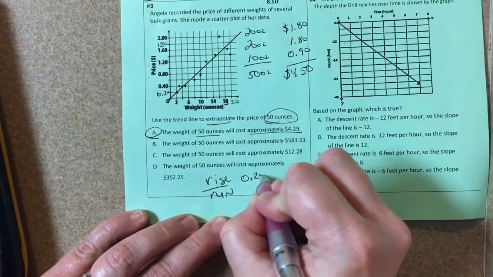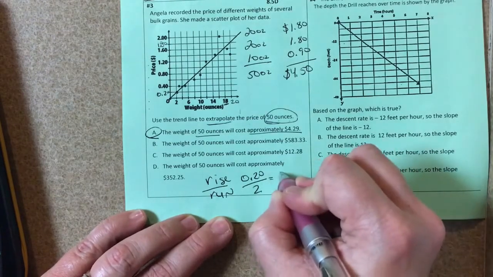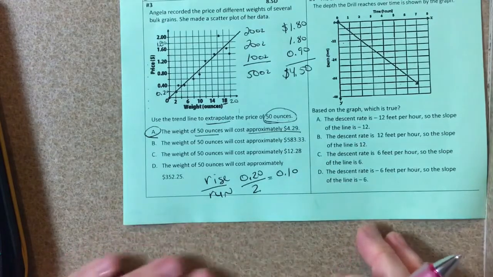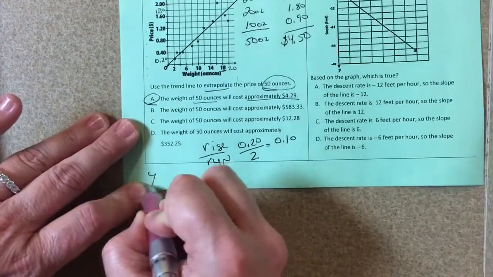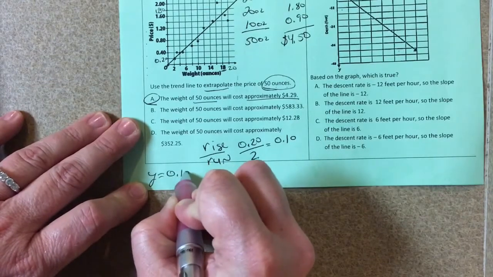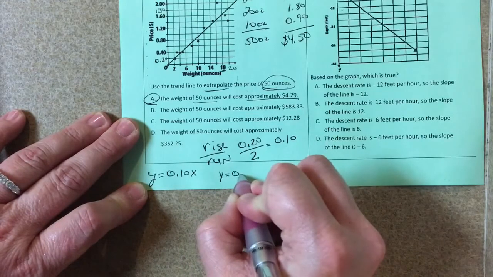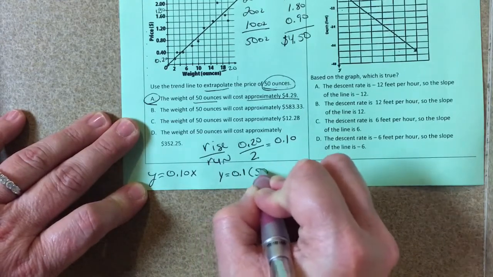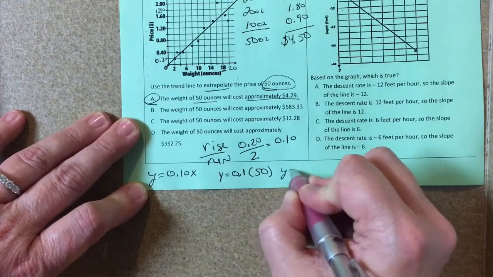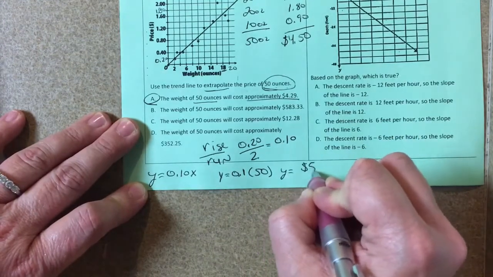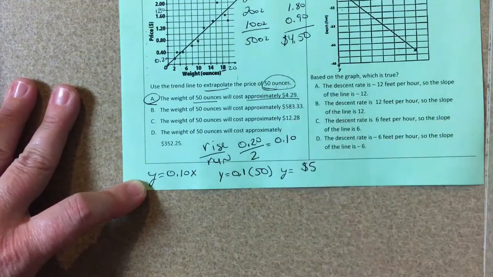So the rise would be 20, and the run would be 2, and that would simplify to be about 10 cents. So I could say that y is equal to 10 cents x. Just replace the x with the 50. All right, and when you multiply 1/10 times 50, you're going to get about 5. And again, the closest thing here would be that 4.29.